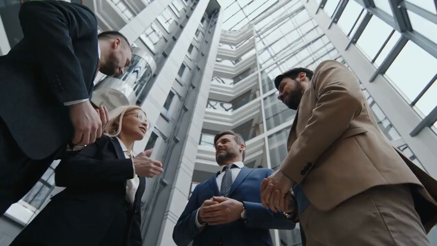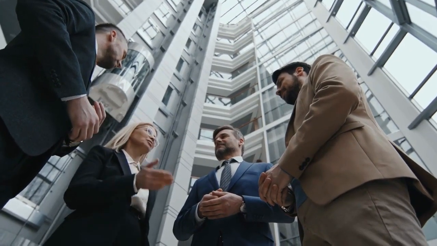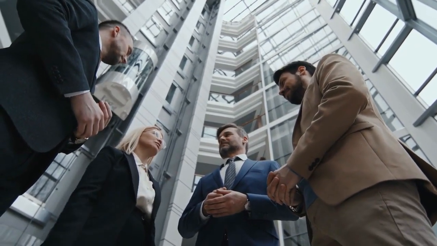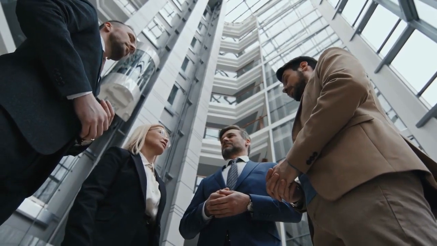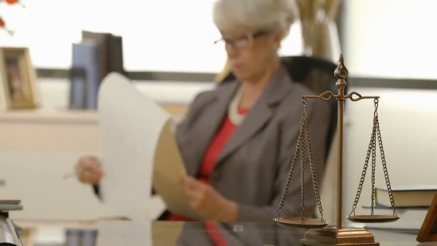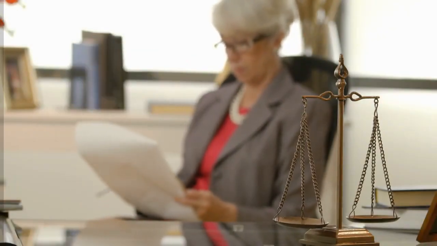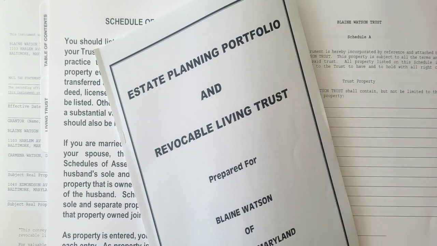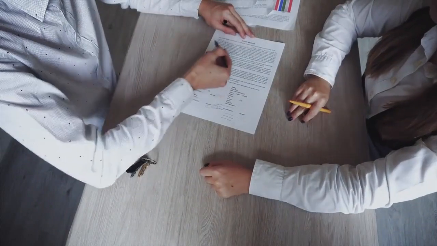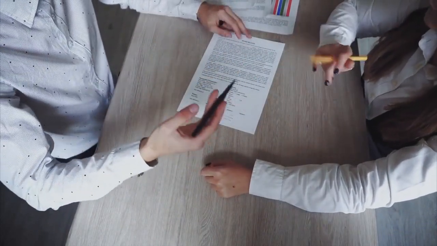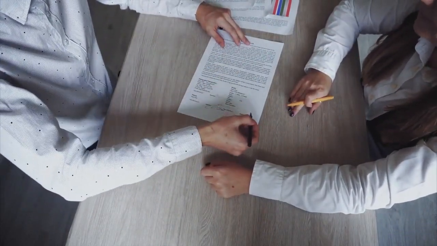An experienced estate planning attorney can provide guidance tailored to your specific circumstances and help ensure that your trust document accomplishes your objectives. Ongoing maintenance. Creating a trust is not a one-time event. Trusts require ongoing maintenance, including funding the trust with assets, updating beneficiary designations, and reviewing the trust document periodically to ensure that it remains aligned with your wishes and current laws.